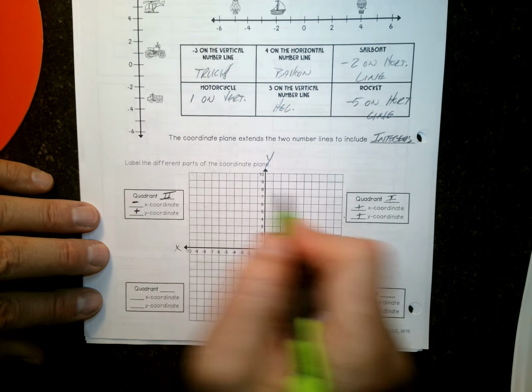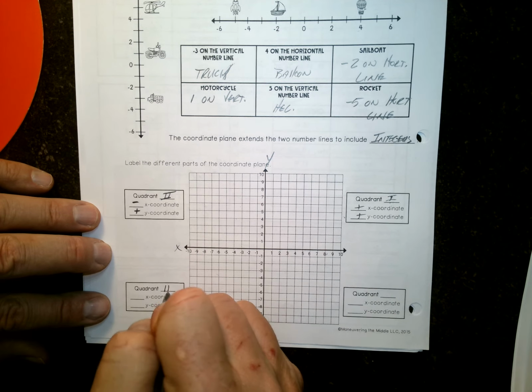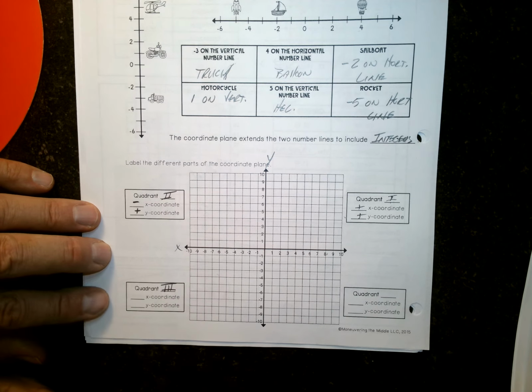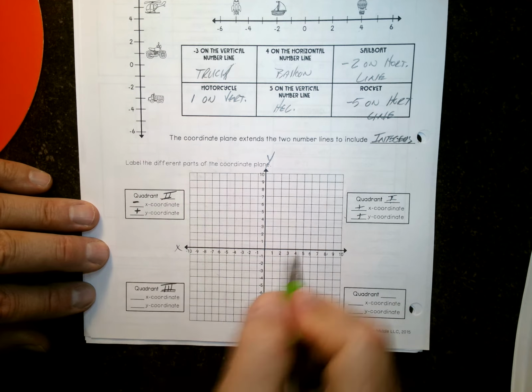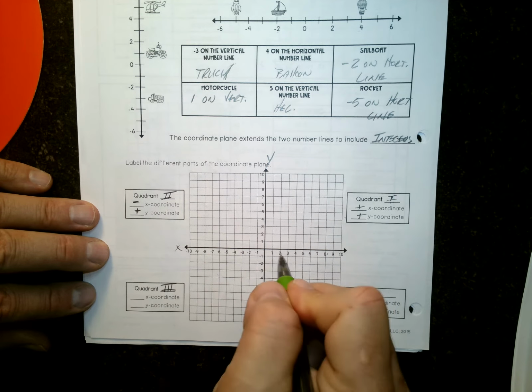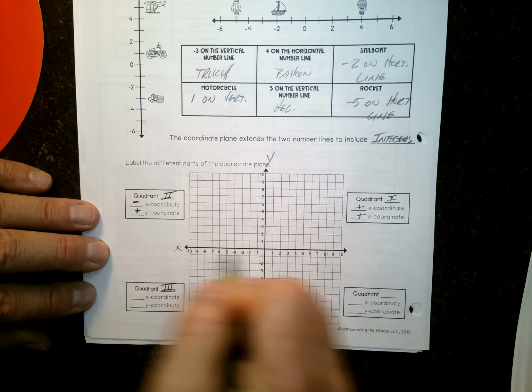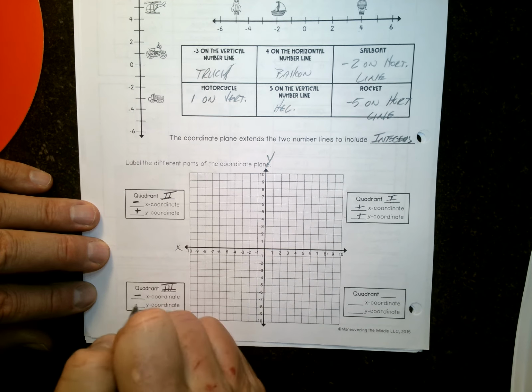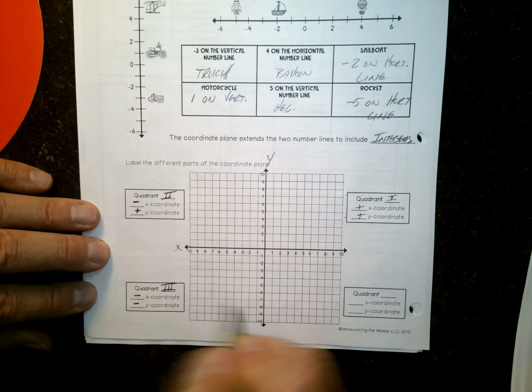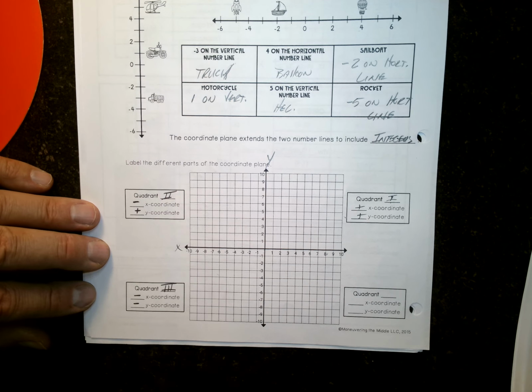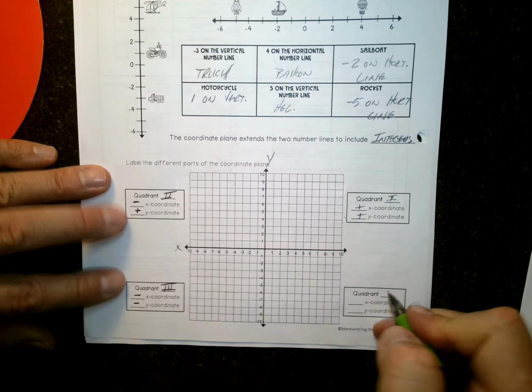Now, that was 1. This is 2. We go in reverse order. This is quadrant 3. Now, quadrant 3, to plot down in here, I need a negative and a negative. See, these are all integers, negative numbers. So I need a negative and a negative on my x and my y coordinates. And then finally, quadrant 4.